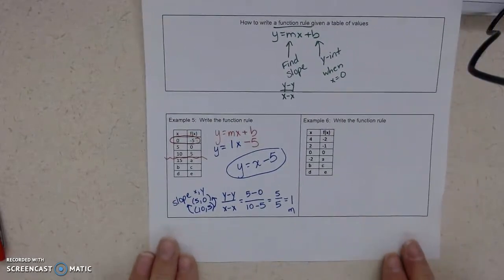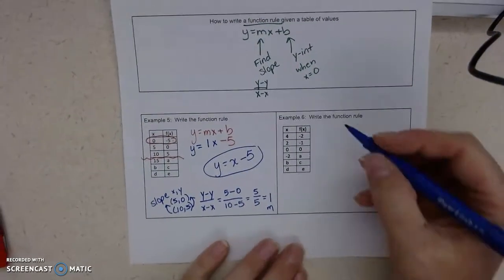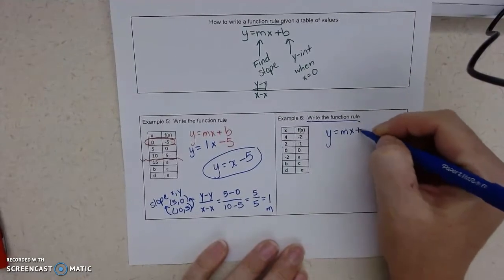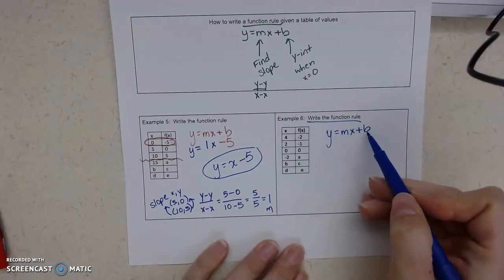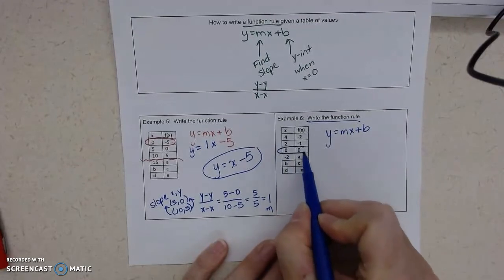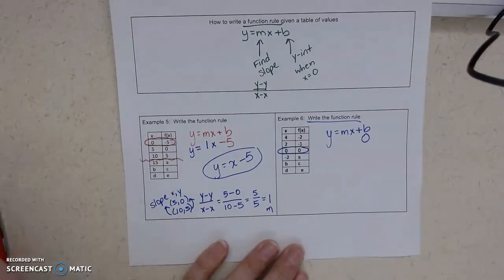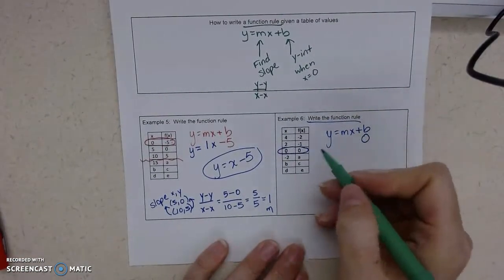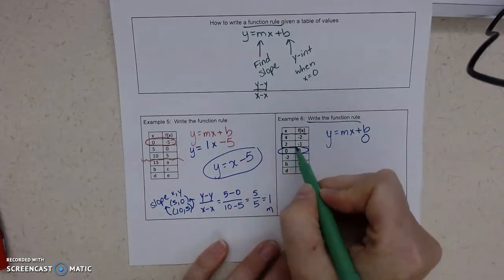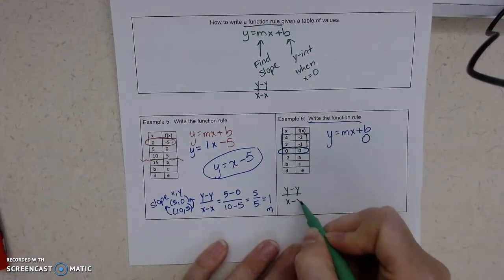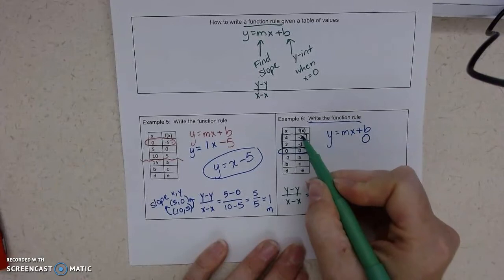Let's try it one more time to make sure we have the idea. So we want to write the function rule, y equals mx plus b. We're looking for our y-intercept. When x equals 0, our y equals 0. And then we're going to find our slope. So I'll just use the top 2 ordered pairs. So y minus y over x minus x. So I'm going to do top to bottom.